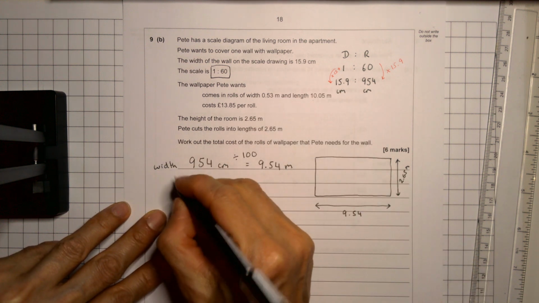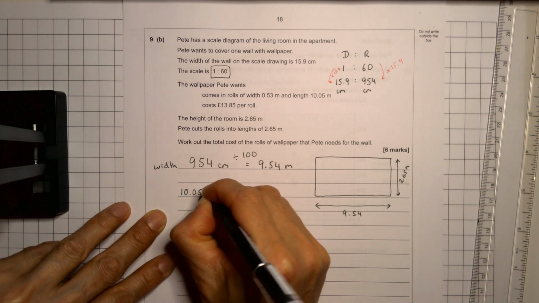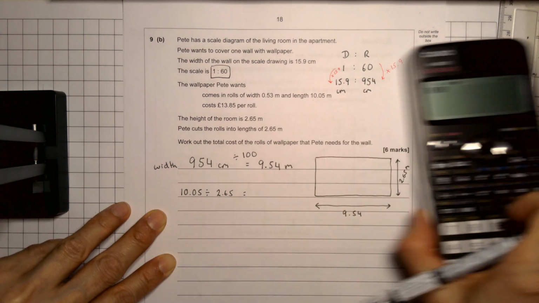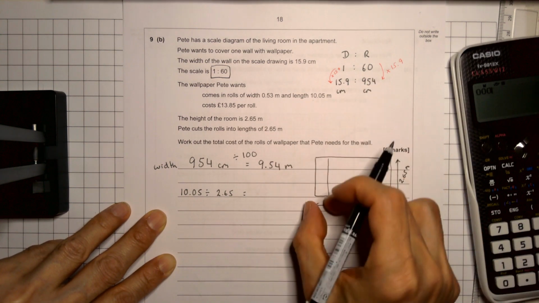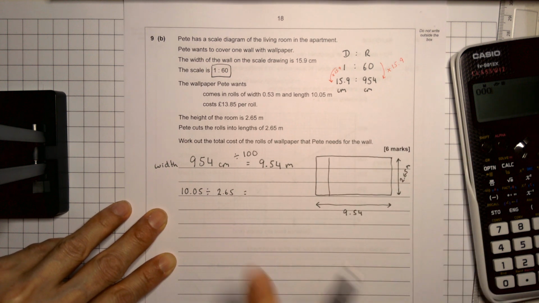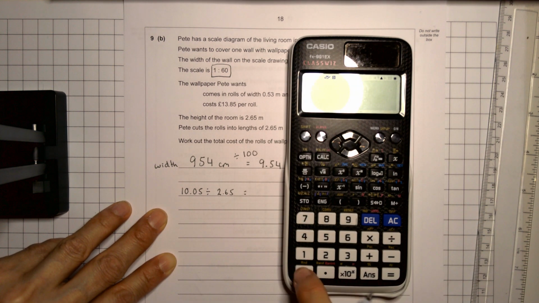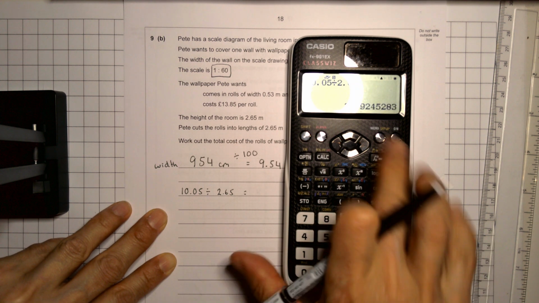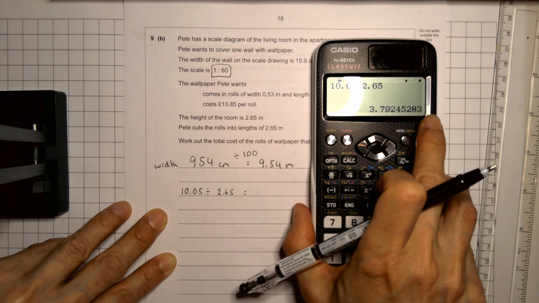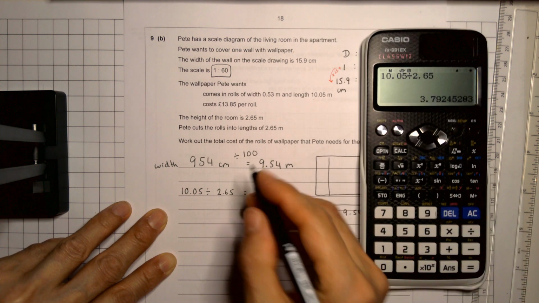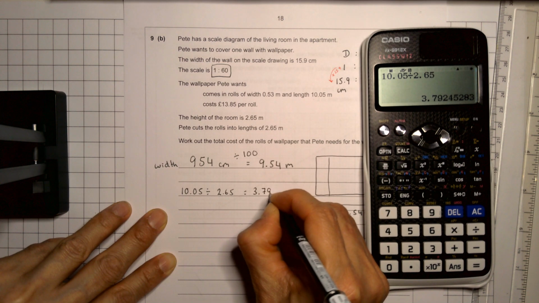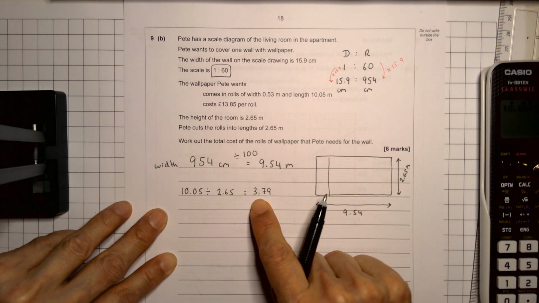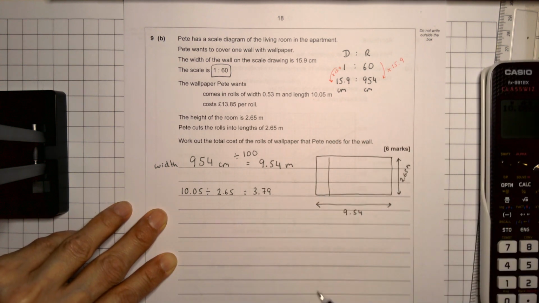So I'm going to say 10.05 divided by 2.65 to find out how many strips, because remember, you're going to have one strip of wallpaper and then another strip of wallpaper. I want to find out how many of those you can get in one roll. So 10.05 divided by 2.65 tells me that you get about 3.79 cuts. So in one roll, I'll get 3 of these, and then a little bit left over.